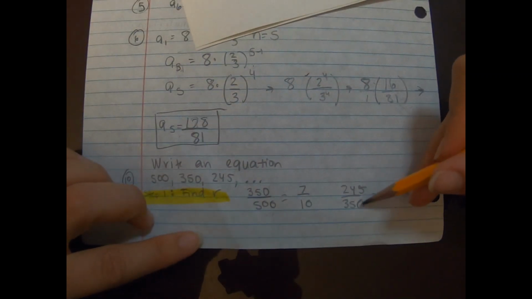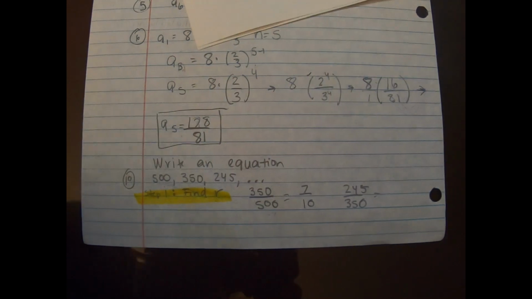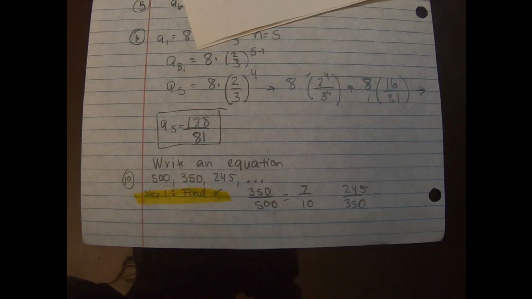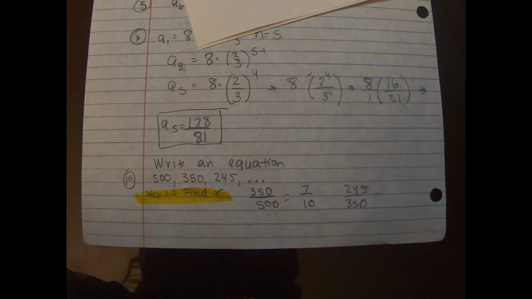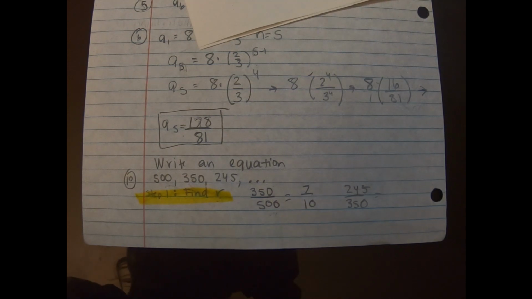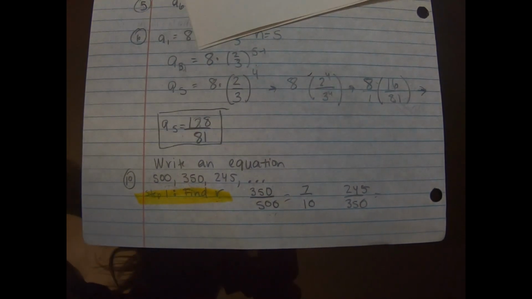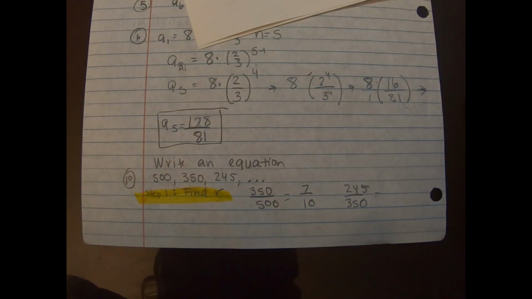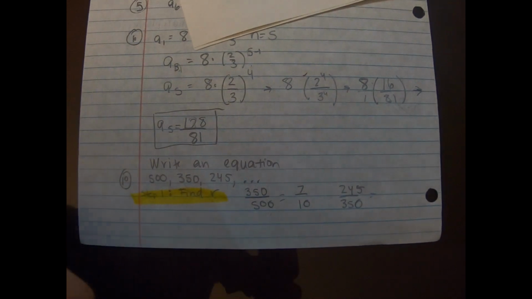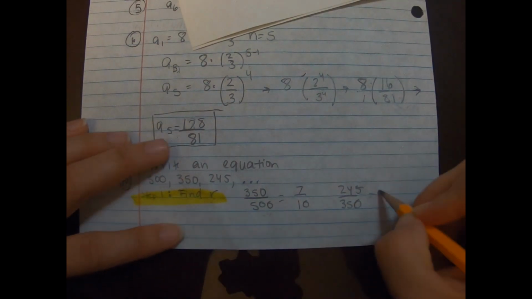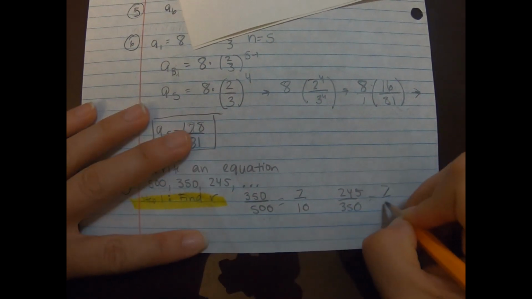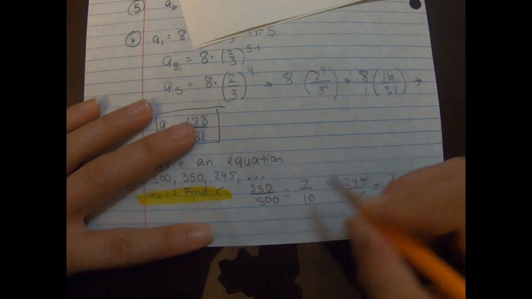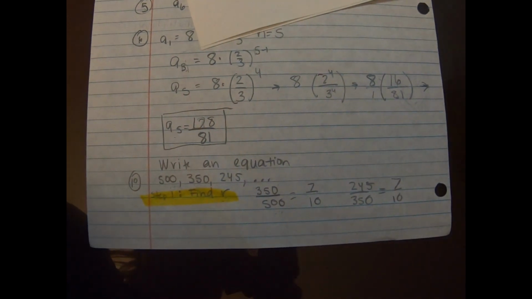And then 245 over 350 both reduce by 5 at minimum. They both reduce by 35, giving you 7 over 10. So that's R. R is 7/10.